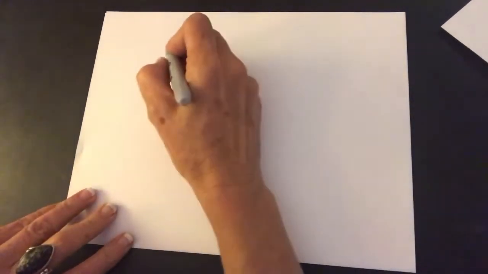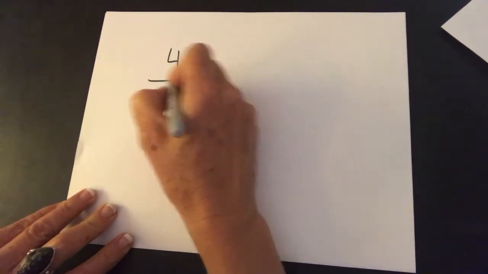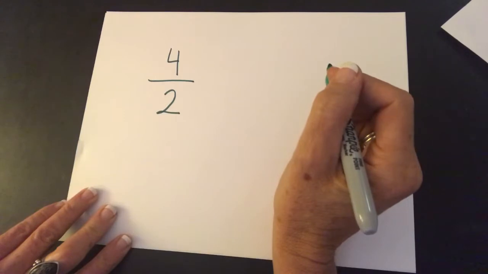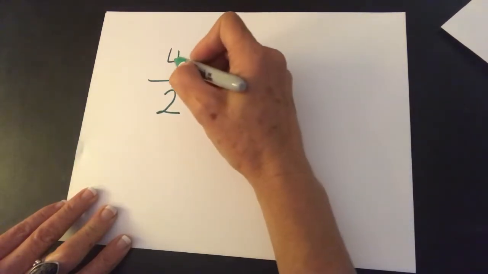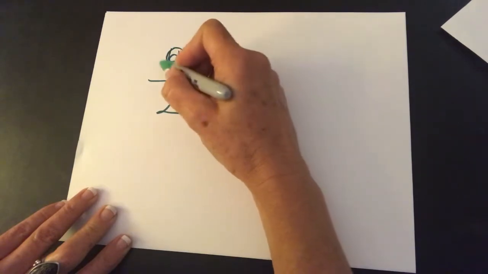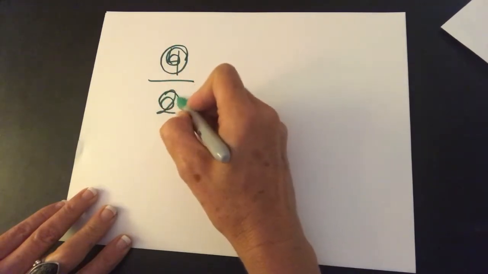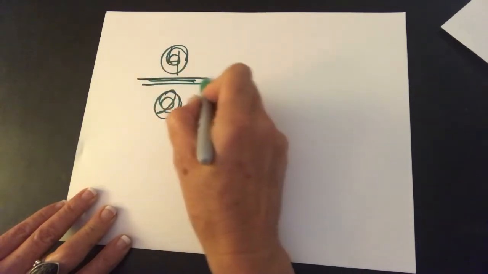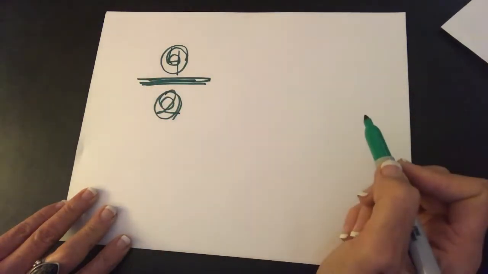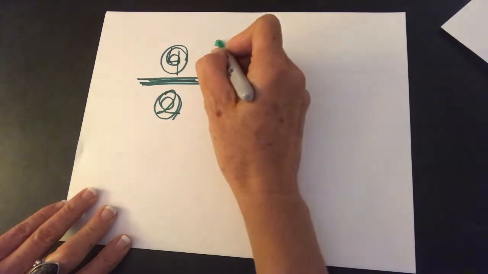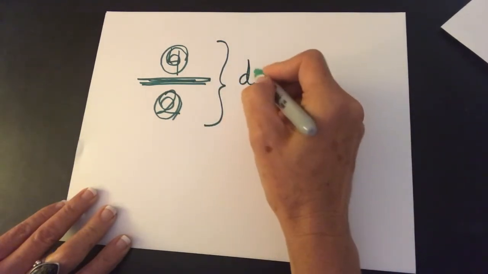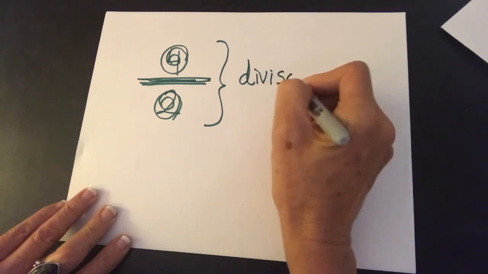If I write the number 4/2, and I ask you to look through your eyelashes and squint your eyes, when I do that, this gets all blurry, as well as this. And for an exaggerated purpose, so does this. When I look at fractions, I see a massive division sign.